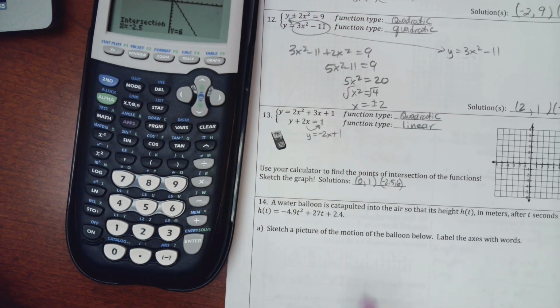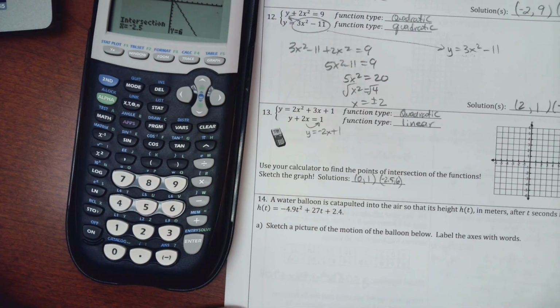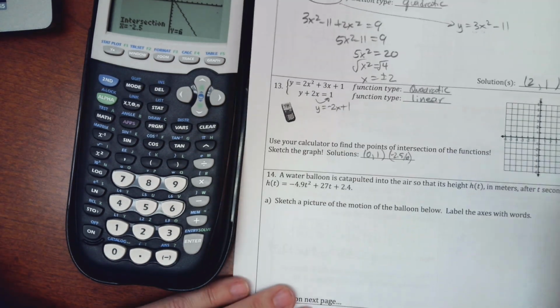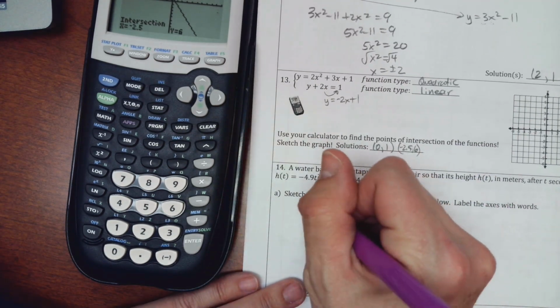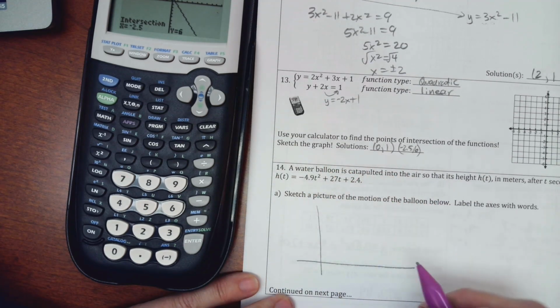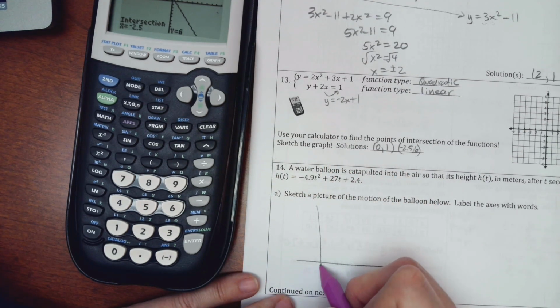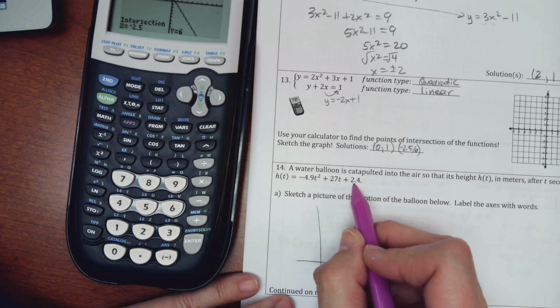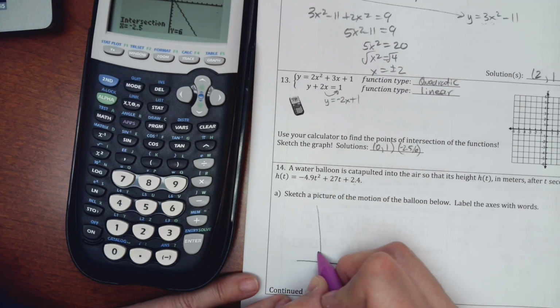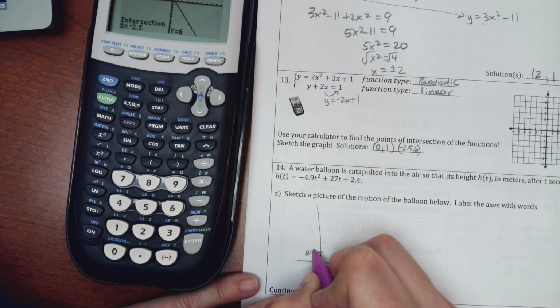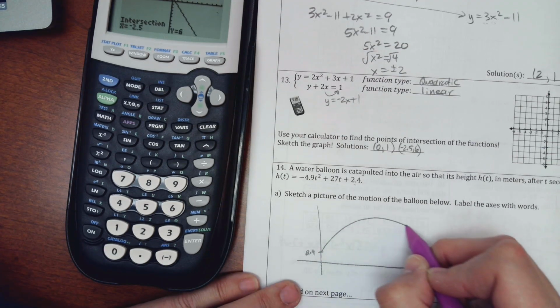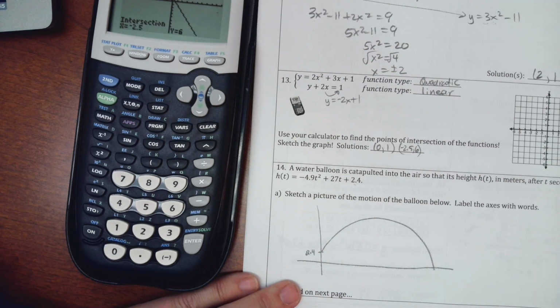All right, number 14, you've got a water balloon catapulted into the air. You've got a height after t seconds, so let's draw a little picture. When I plug in 0 into here, I can see a 2.4 is going to happen. So that's where I'm starting, 2.4. And then it goes in the air and comes down and splashes or whatever.